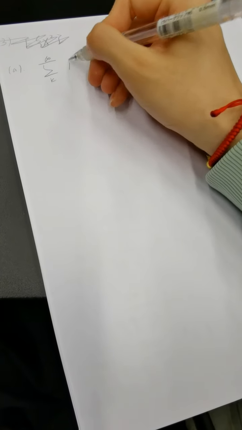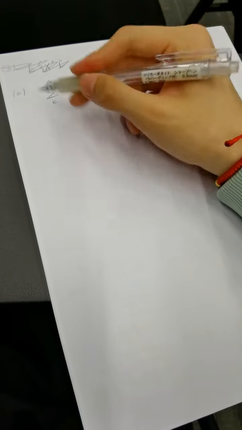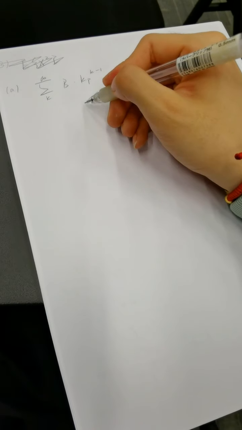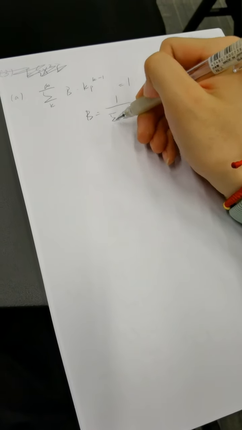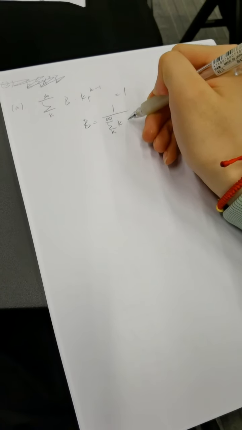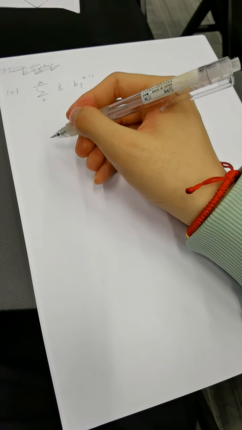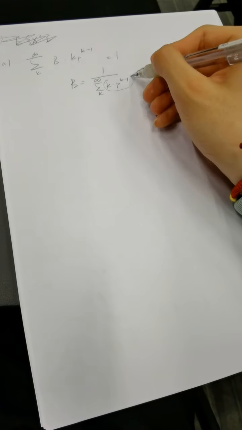So B times k p to the k minus 1 equals 1. We can directly put the other part on this side. So B equals 1 divided by the sum over k of k times p to the k minus 1. And so we need to figure out this part first, so we just keep this function in here.